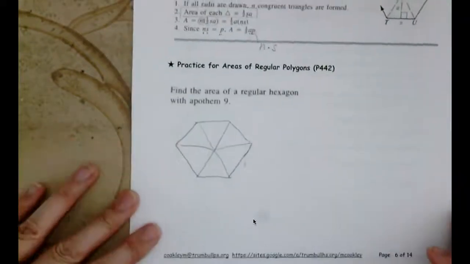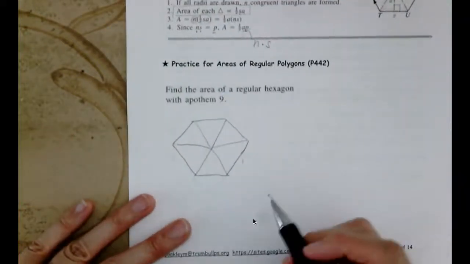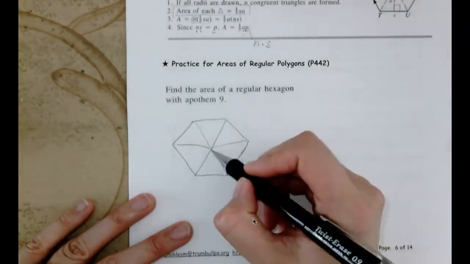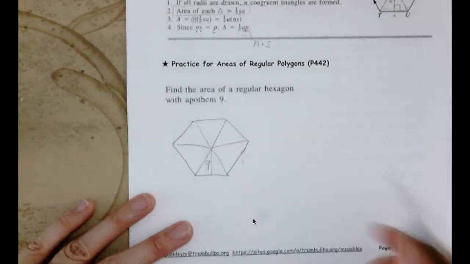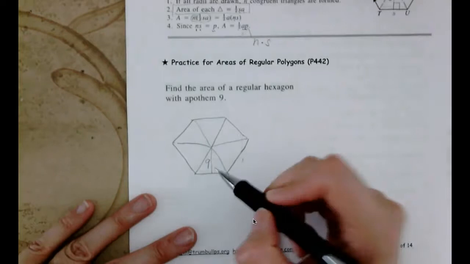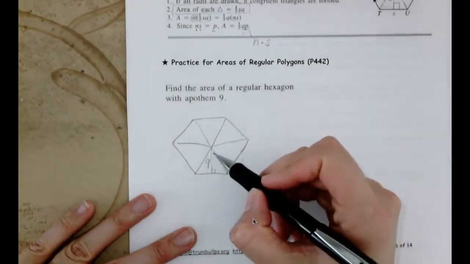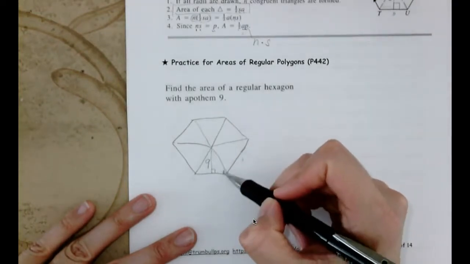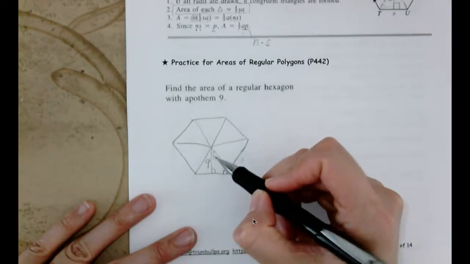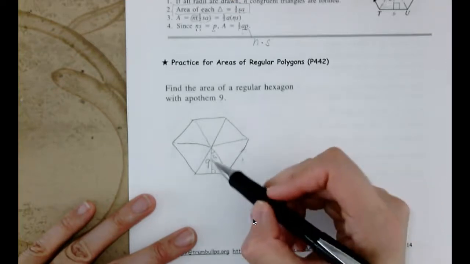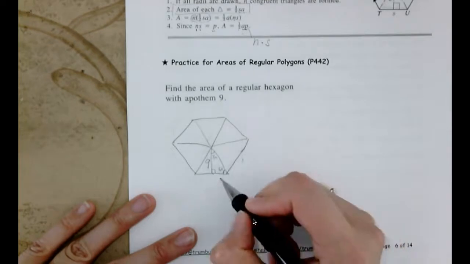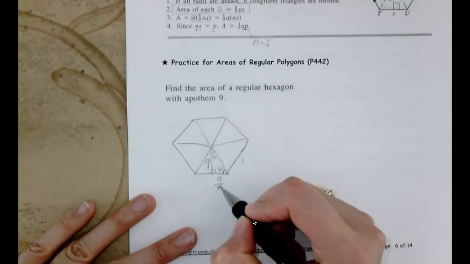All right, here's the hexagon. Okay, and the apothem is 9. This is 9, that's the apothem. So this is 60 degrees and this is 60 degrees. So now this is 30, right? So this is the long leg, and this is the short leg. So this is 9 over root 3.